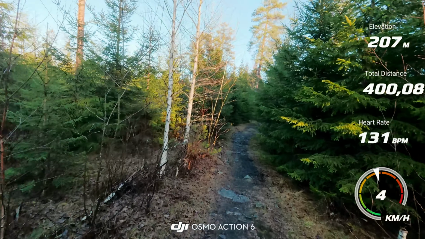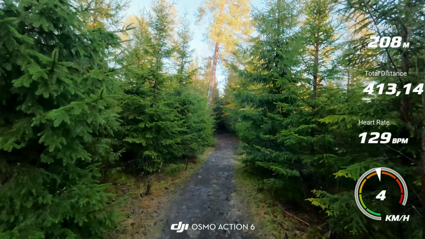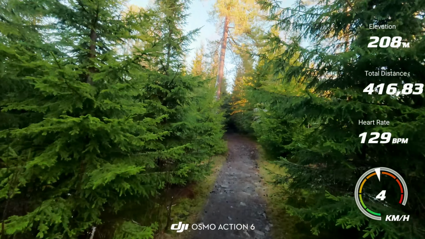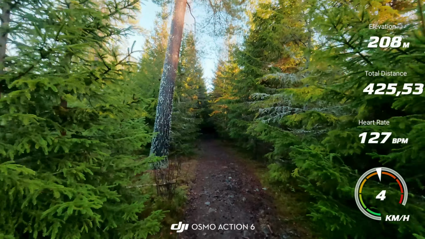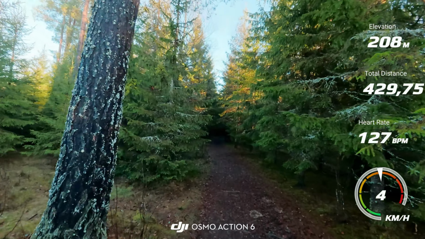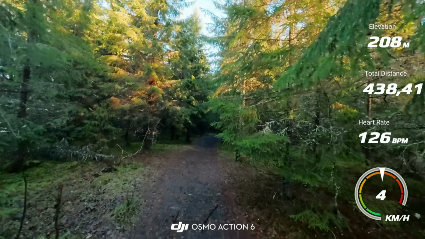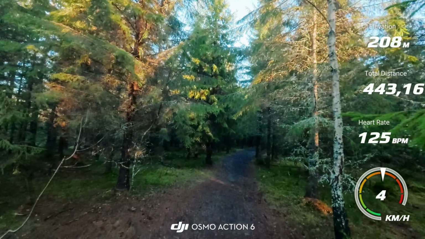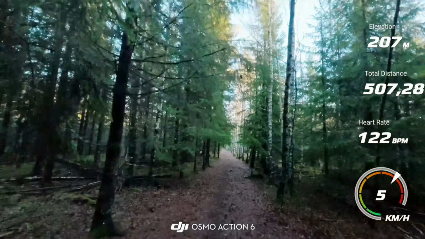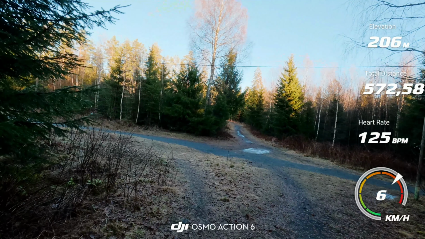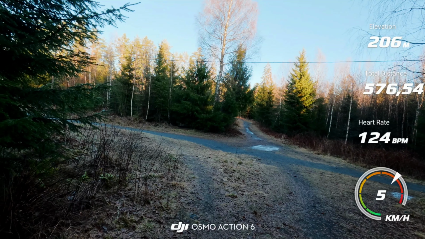Okay, 132. And the noise you just heard was from the shooting range. Well, a bit away, but still you can hear it all over. Just the last one of this recording. Let's see if I can increase the speed a bit. I'm just simply walking fast. Okay, stopping right now: pulse 124, distance 0.58.